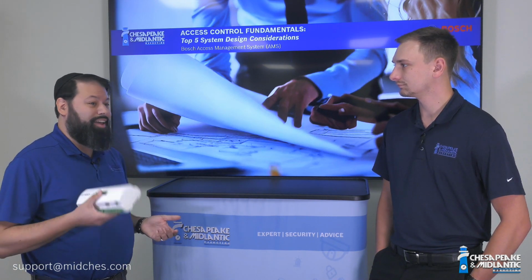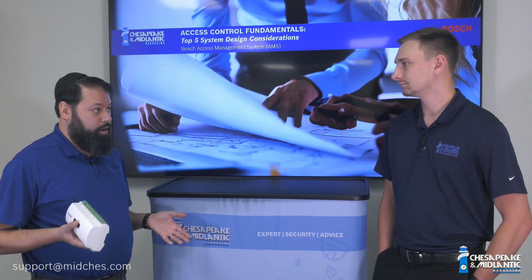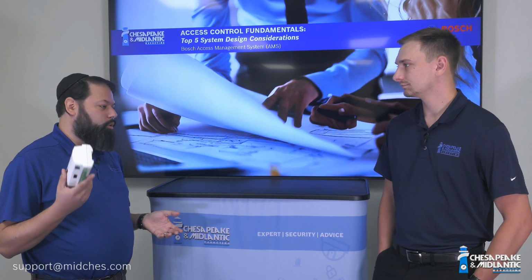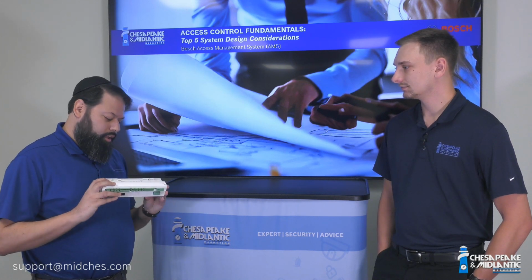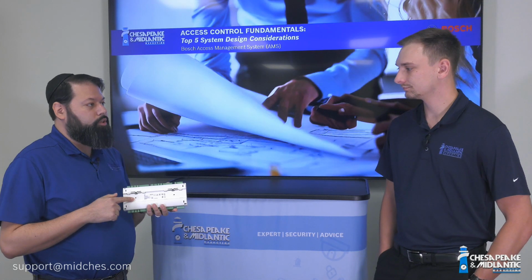That's another reason why we like to put these controllers in the data rooms and server rooms. There's usually network access there, obviously. Plus, you have to think about the format of the reader and the format of the credential. Different reader formats are compatible with different controllers, and most controllers are not compatible with everything out there. So if you have a specific credential you want to use, you want to make sure your controller is compatible.